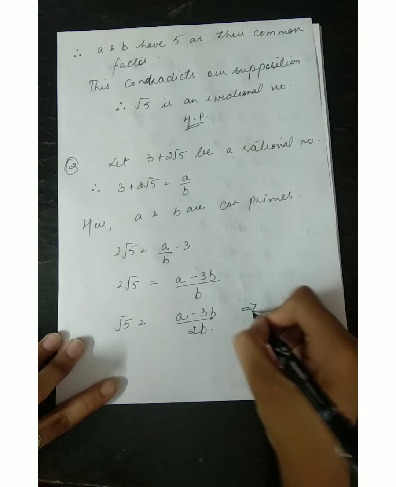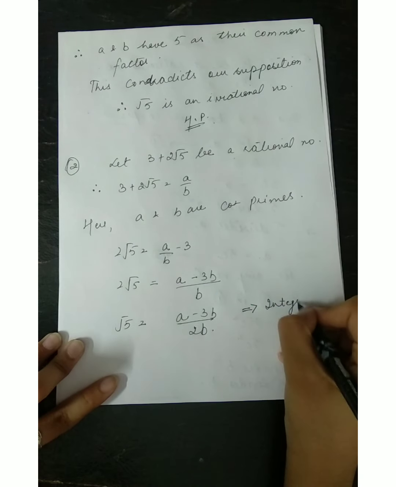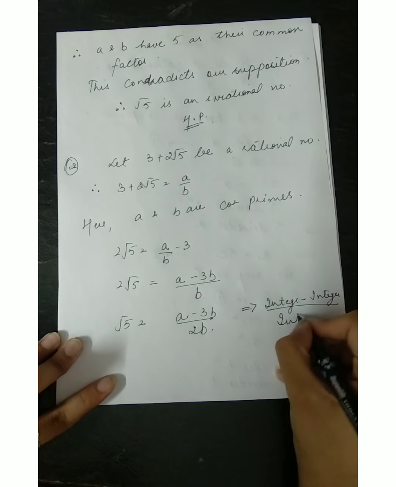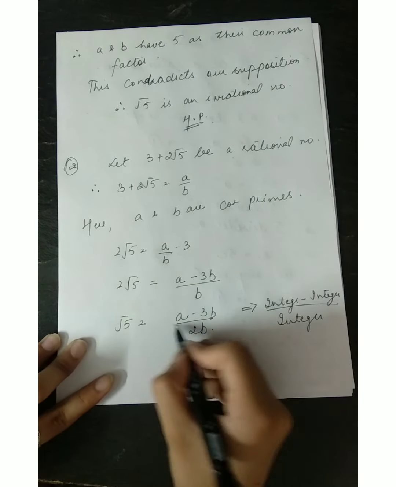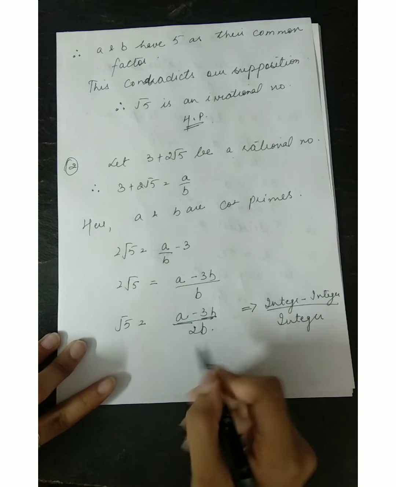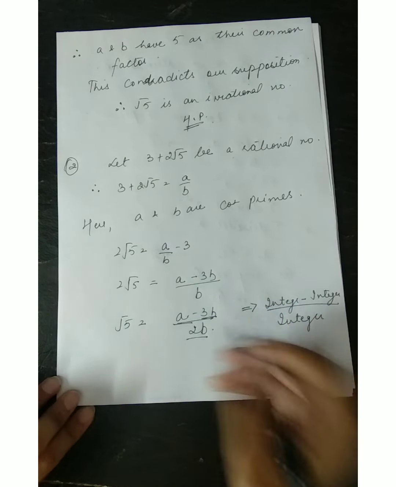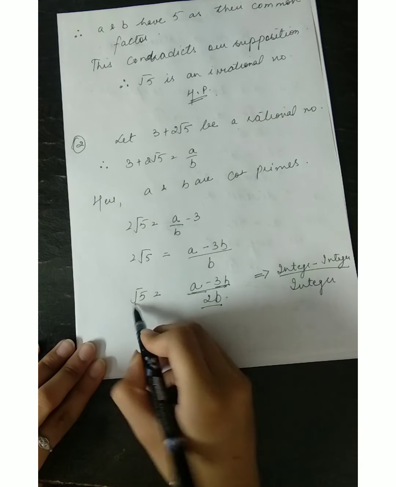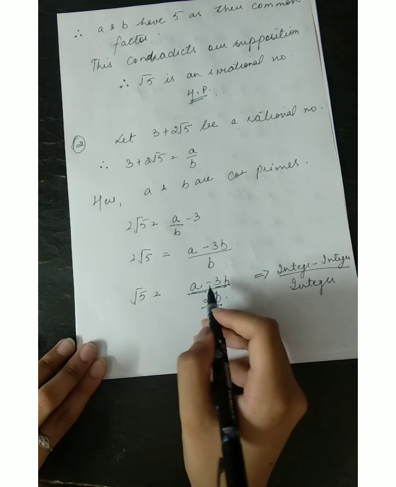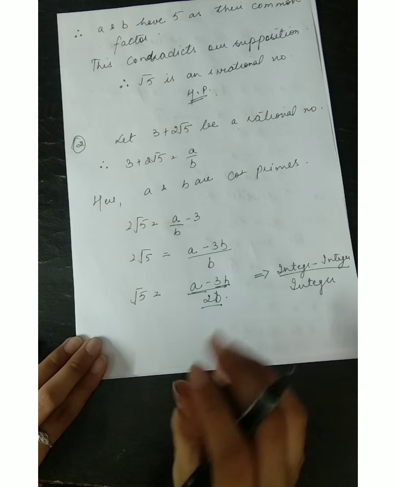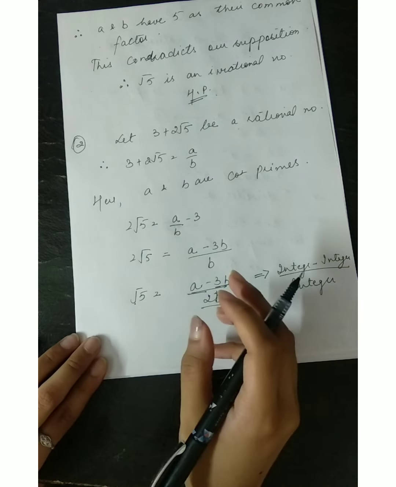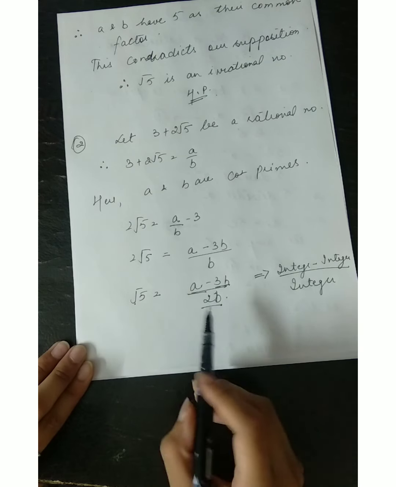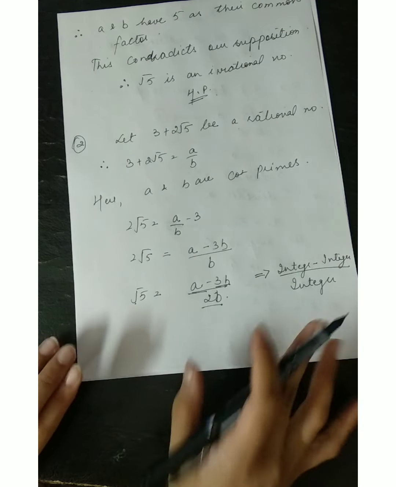Therefore, this implies integer minus integer upon integer. How? a is an integer, 3b is an integer and 2b is also an integer. So, this implies that root 5 is a rational number. But we also know that root 5 is an irrational number, so this again contradicts our supposition. Therefore, 3 plus 2 root 5 will be irrational.